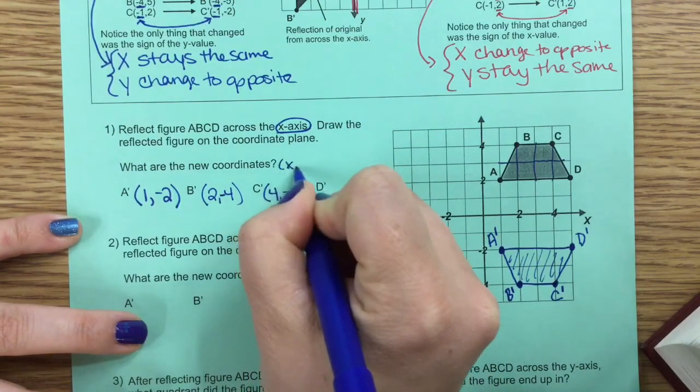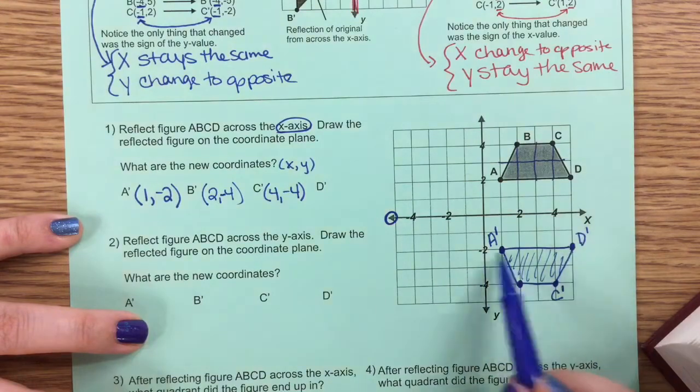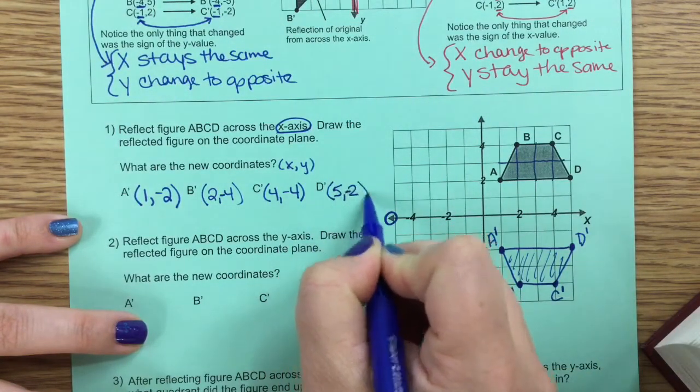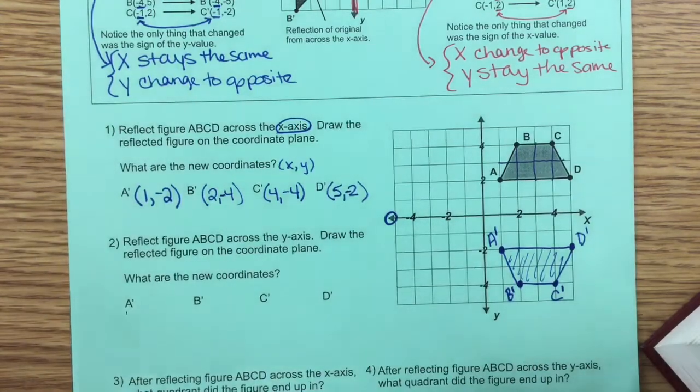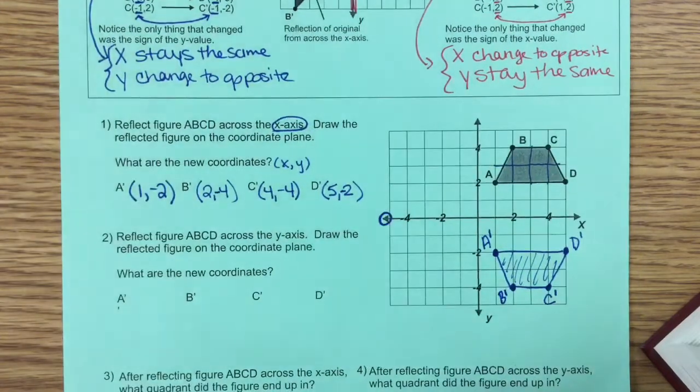Remember, it's (x, y). And D is at (5, -2). So our figure is reflected across the x-axis just by counting, and then we wrote our coordinates.